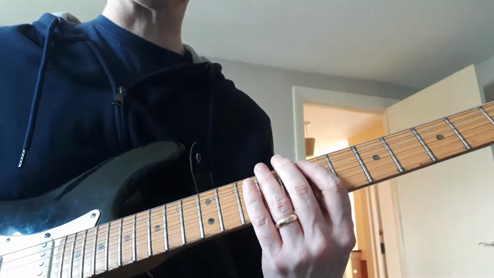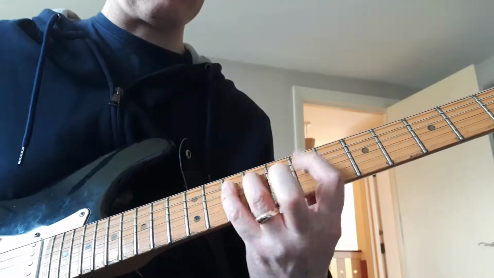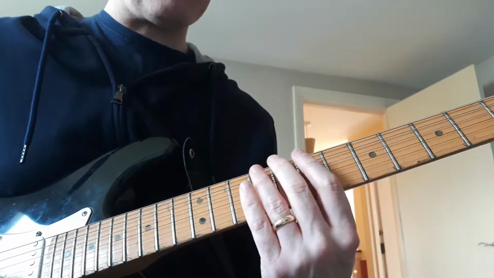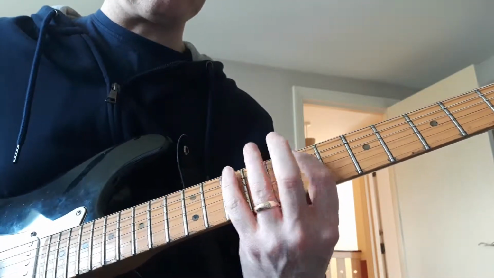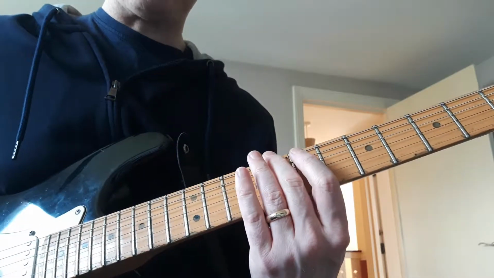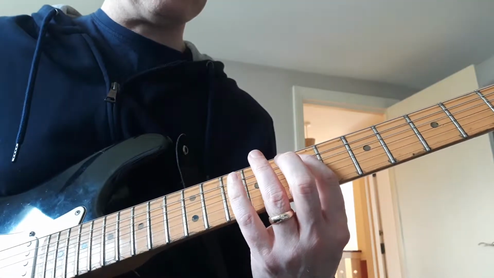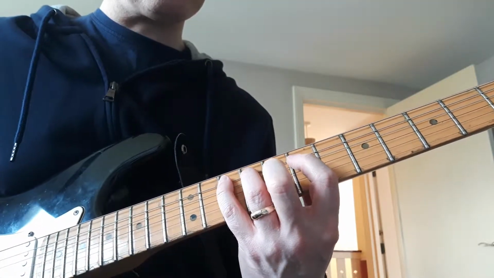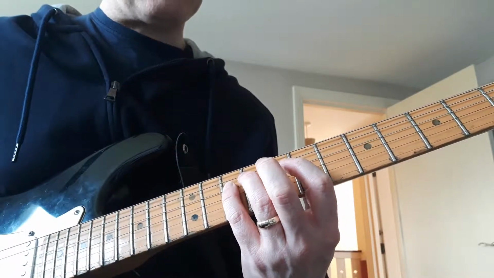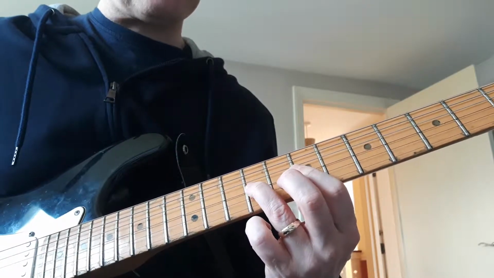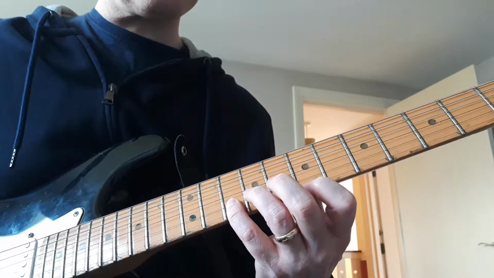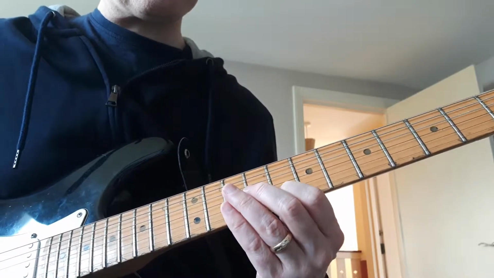So to get the hang of the scale shape, it might be advisable to just play that a few times and then try and play it as a 1-octave scale. 1, 2, 3, sharpened fourth, fifth, sixth, seventh, octave.